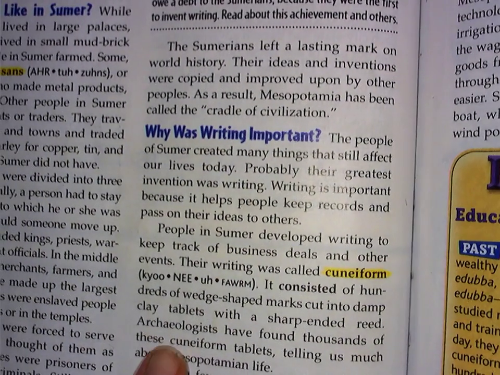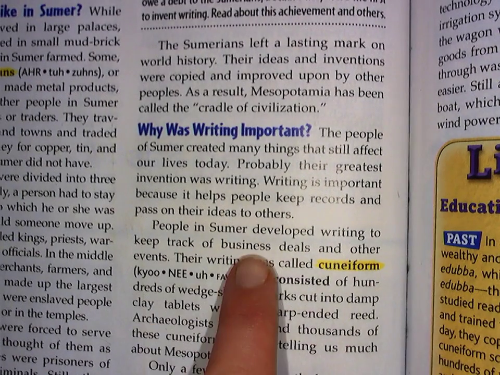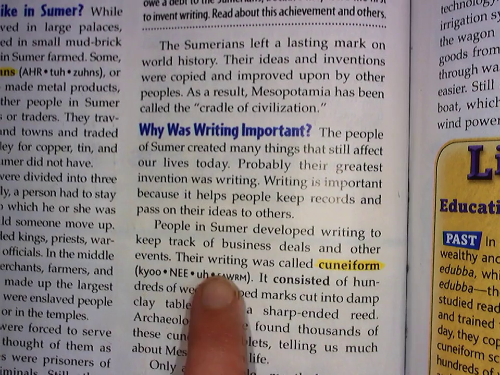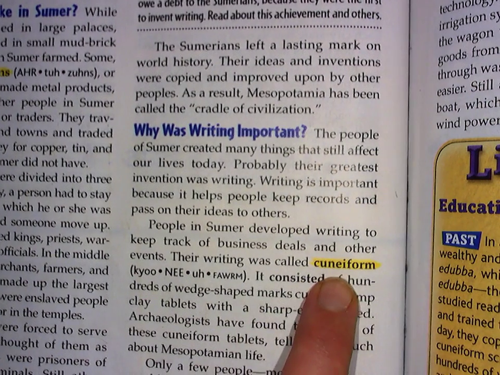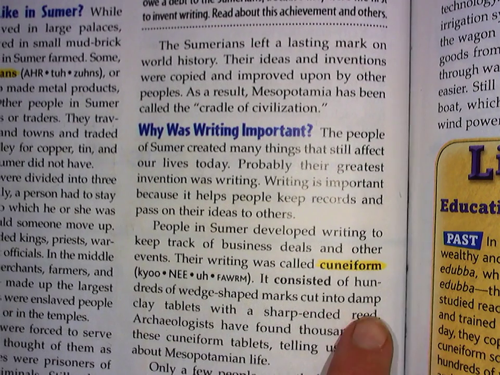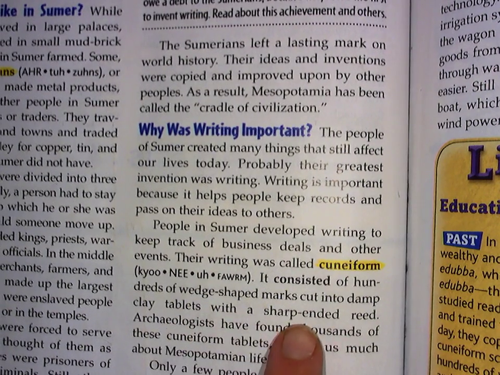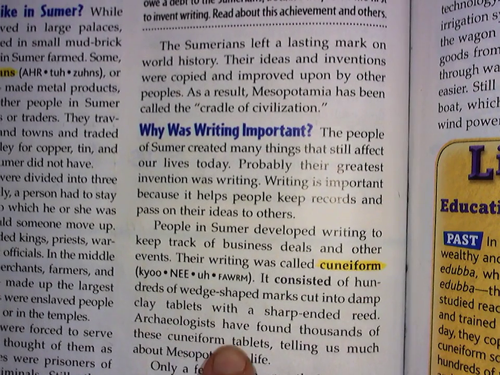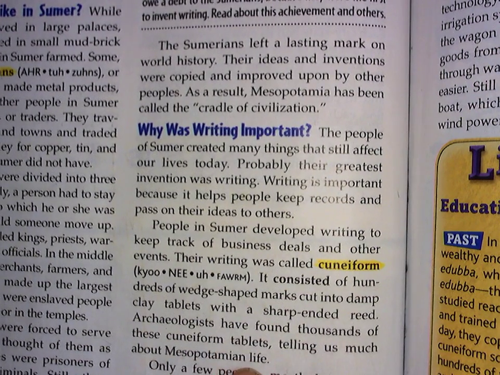We're on to the next paragraph now. People in Sumer developed writing to keep track of business deals and other events. Their writing was called cuneiform. It consisted of hundreds of wedge-shaped marks cut into damp clay tablets with a sharp-ended reed. Archaeologists have found thousands of those cuneiform tablets, telling us much about Mesopotamian life.